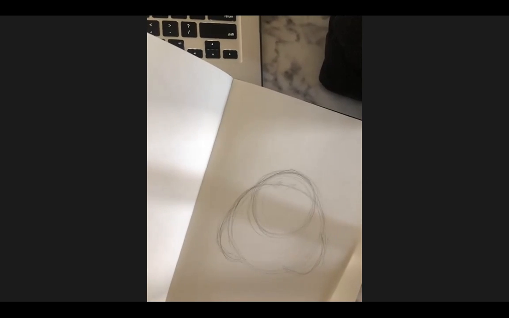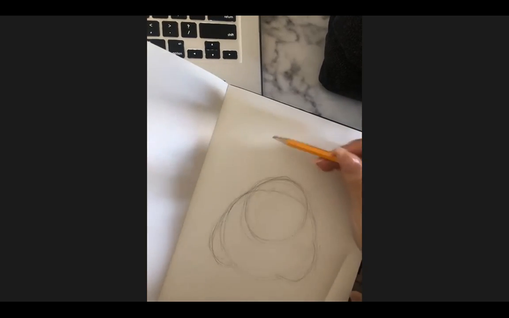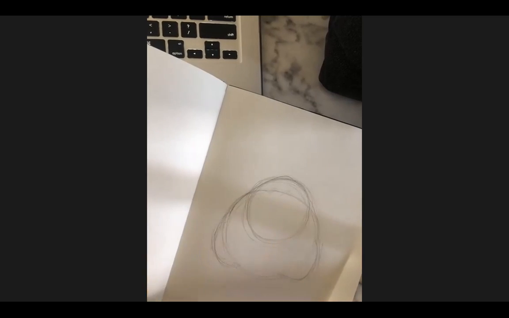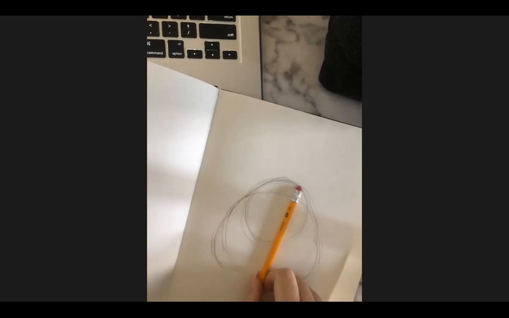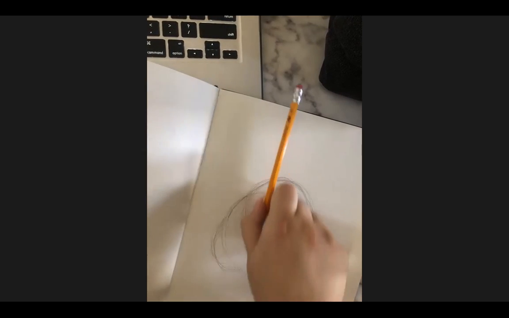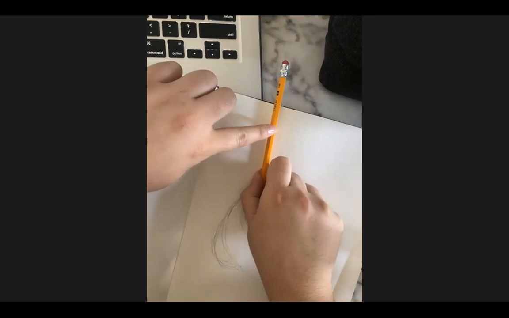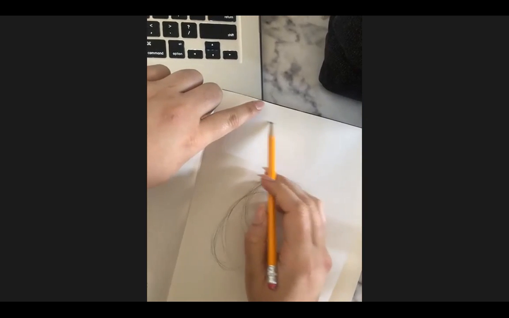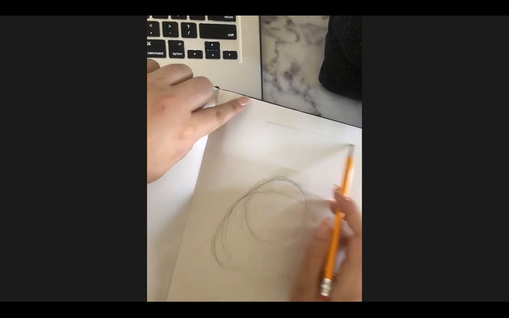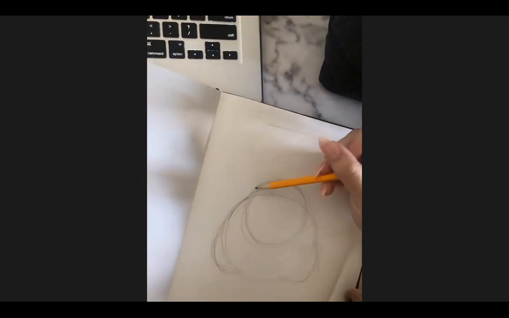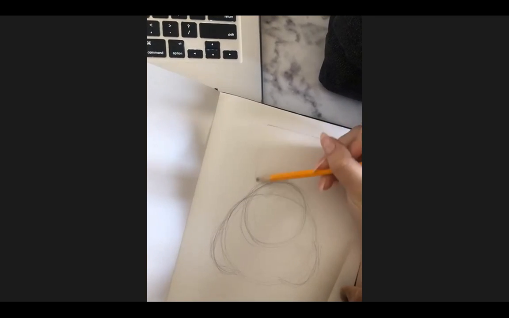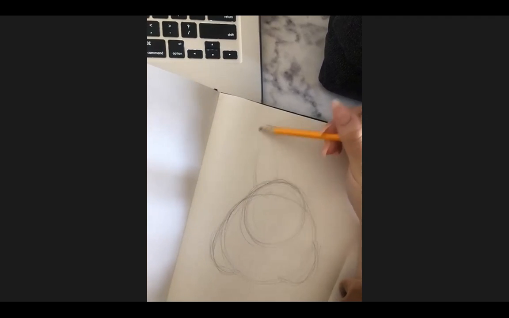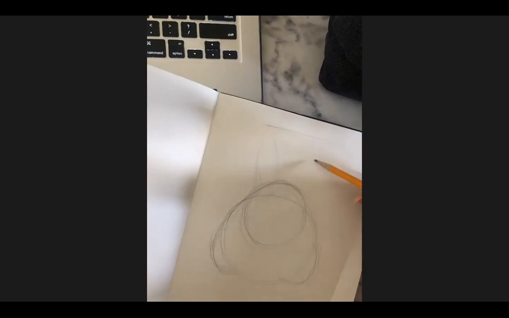Okay, so we got this, and then for the ears, I'm going to measure. So the body height is about a third of my pencil, and the ears are half of that. So whatever my body height is here, my ears should be half. So that's going to take me to about right here. So I'm just going to draw a little guideline here. And then I can do my basic ear shape.